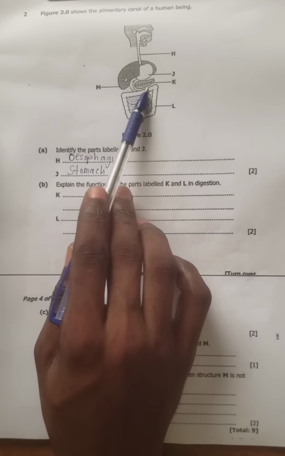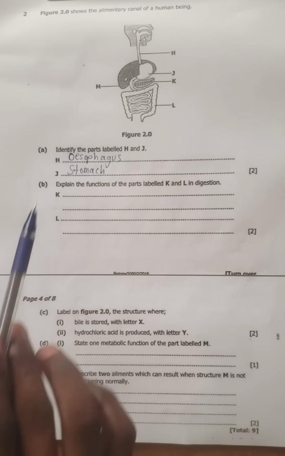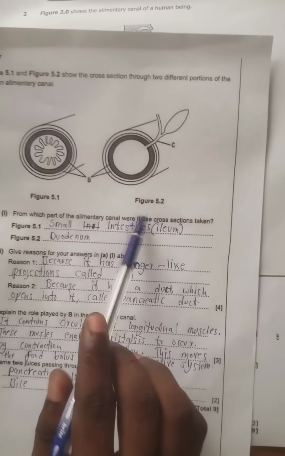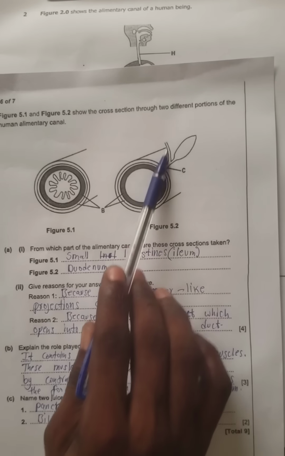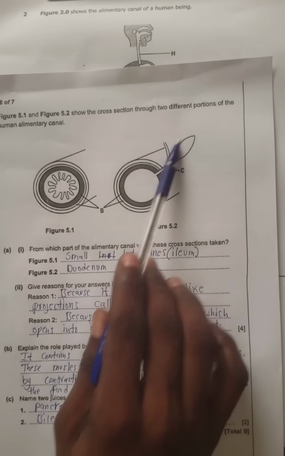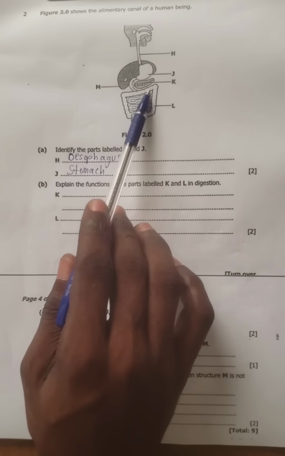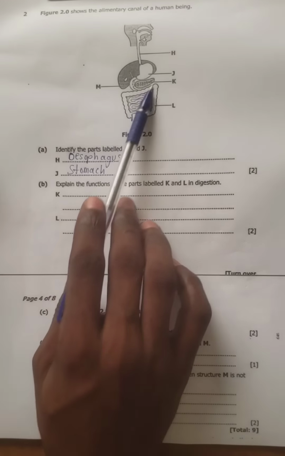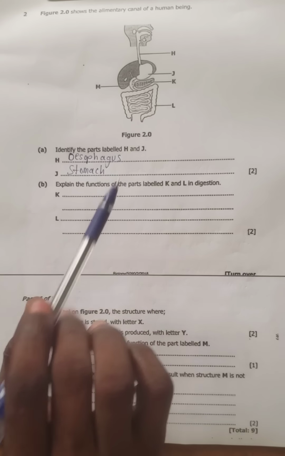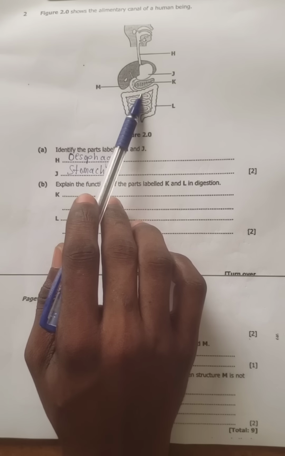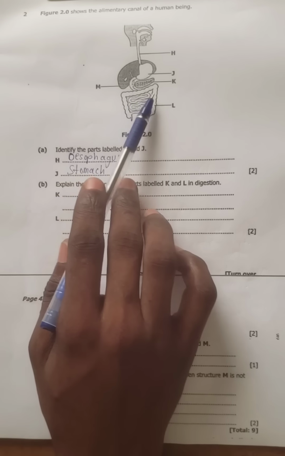So if you look at K here, it looks like a leaf. This is the same as the question we answered, this thing here. You see, this is a leaf-like structure. Even this is a leaf-like structure. So the part is the same, and K is the pancreas. So you need to know this. Pancreas always looks like a leaf.